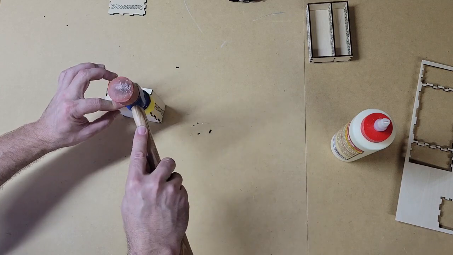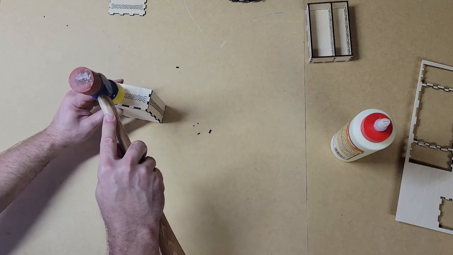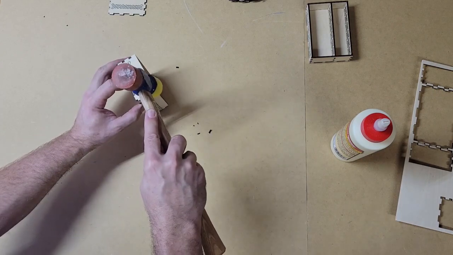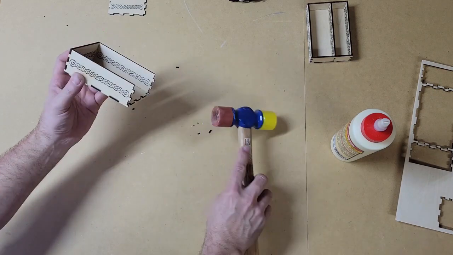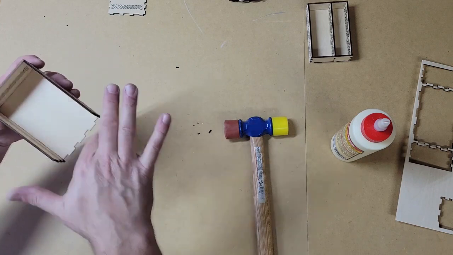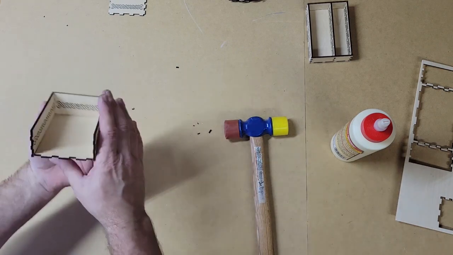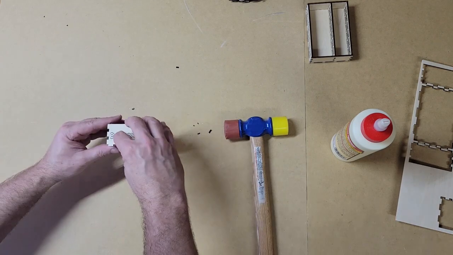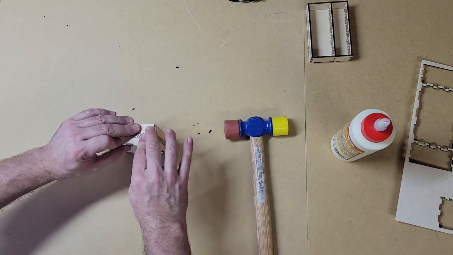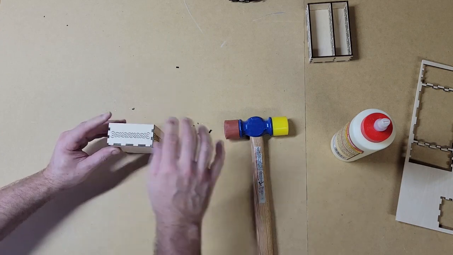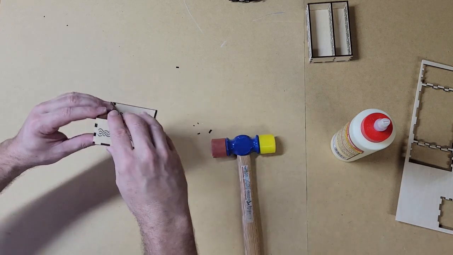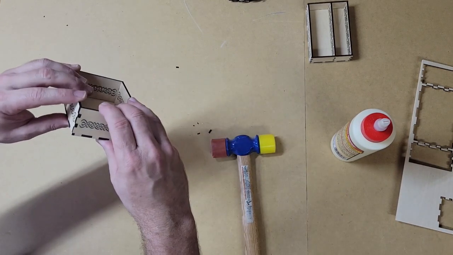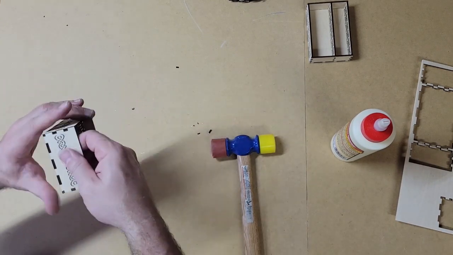And so, a few taps here. May not even need the glue. It's perfect. Wipe away any excess glue on the inside. And then this one, probably don't even need the hammer. But you can see it doesn't fit the greatest on that side. I don't know why.